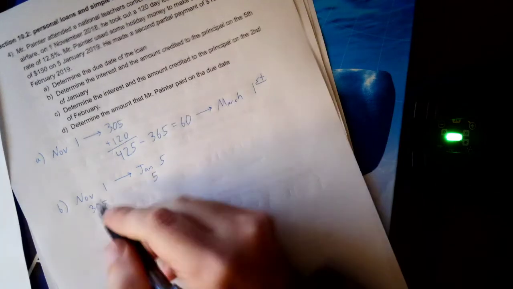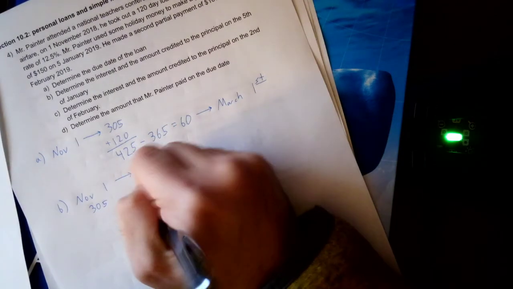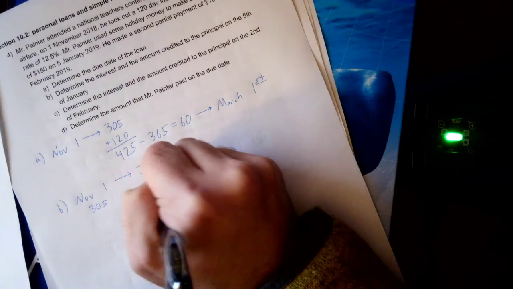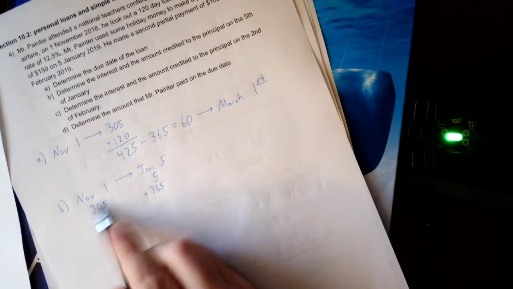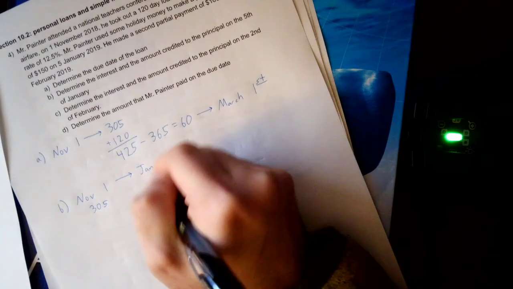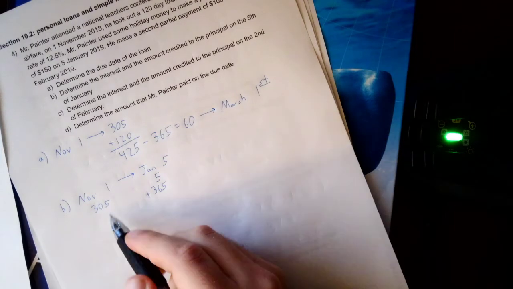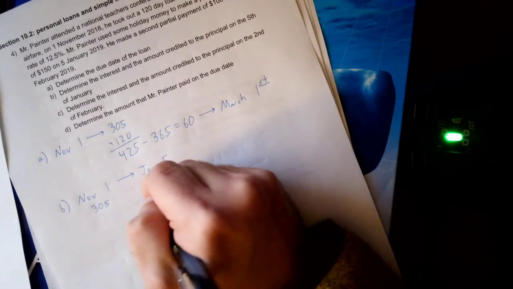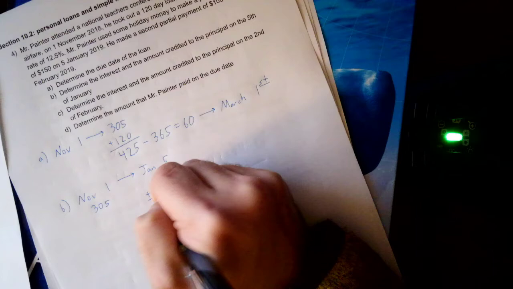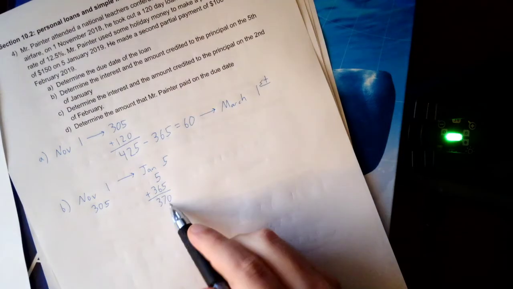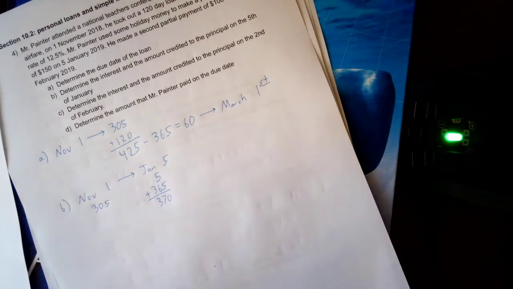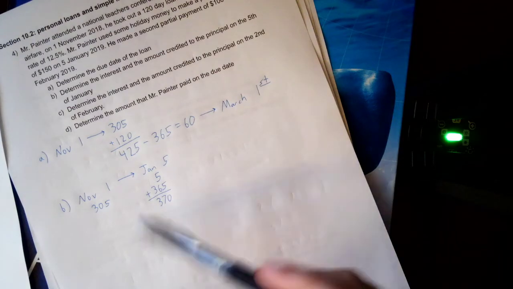But it's in a new year, so I need to add 365 days from this year. If I want to put it into terms of this year, it would actually be the 370th day of the year. Think about it like December 31st would be 365, January 1st would be 366.